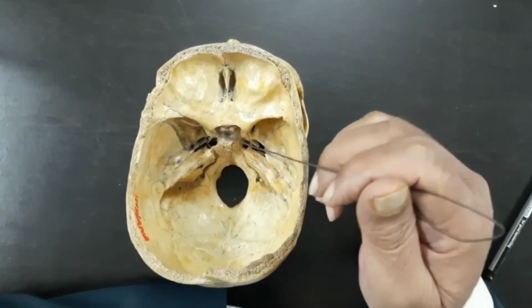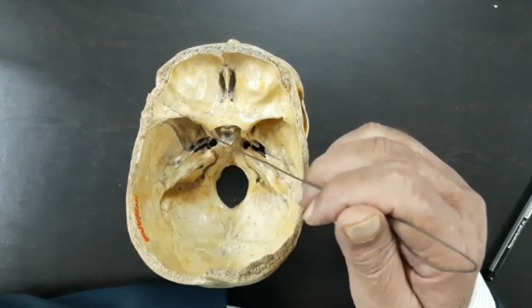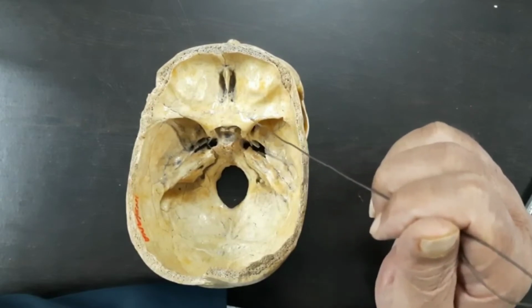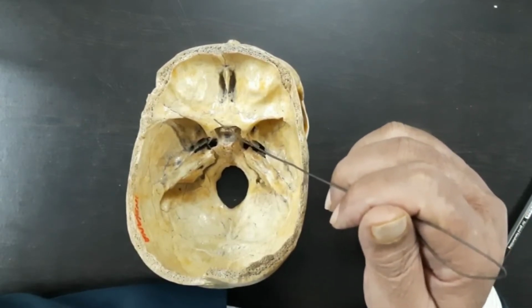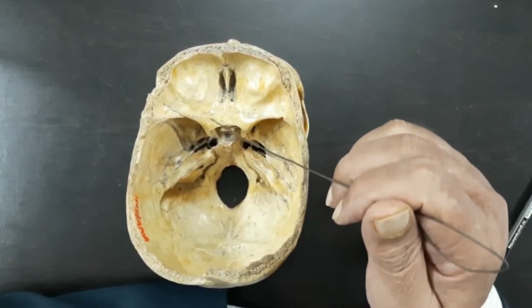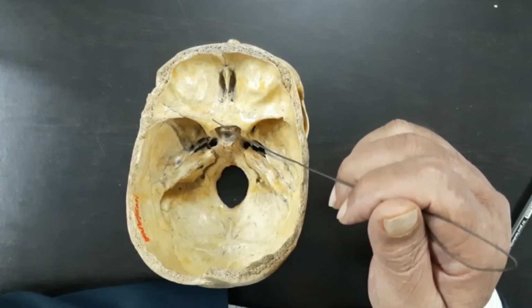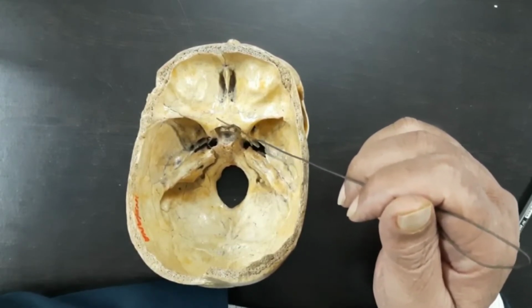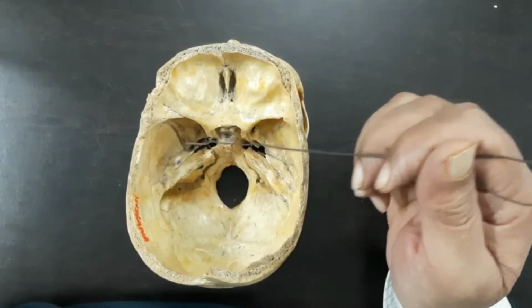Then the third bone which takes part in the formation of the anterior part of the base is the lesser wing of the sphenoid bone.